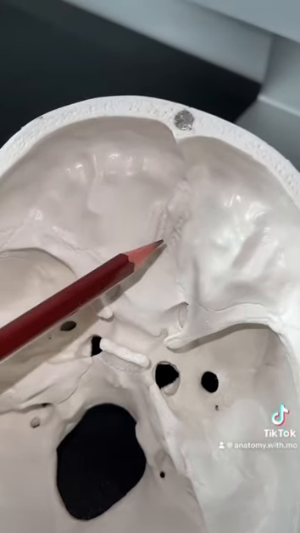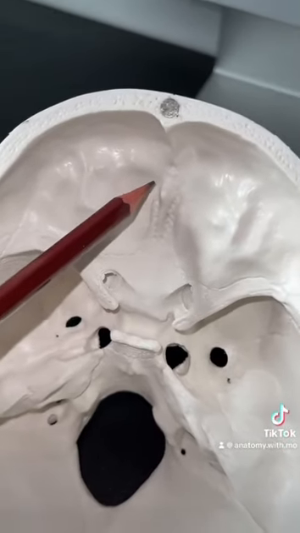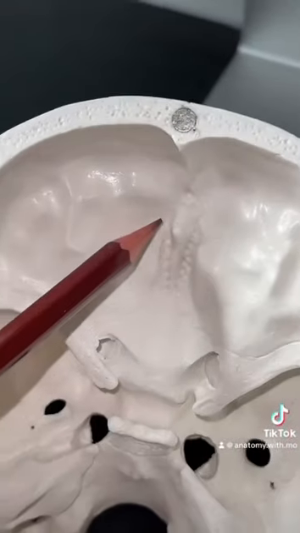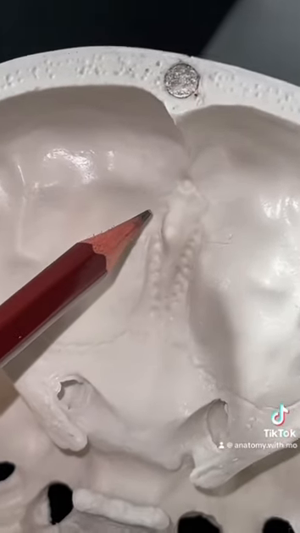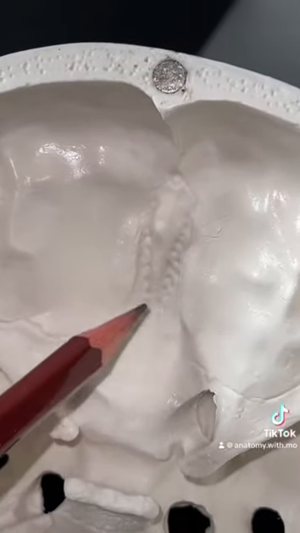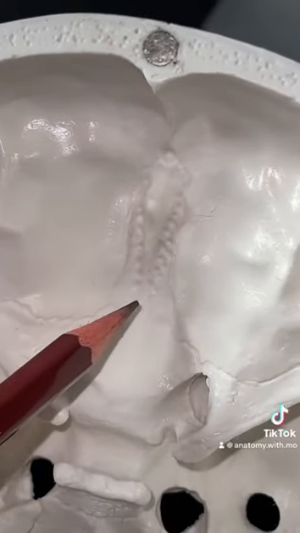The ethmoid bone has an anterior ethmoid foramen, which transmits the anterior ethmoidal artery, vein, and nerve, and likewise for the posterior ethmoid foramen here.